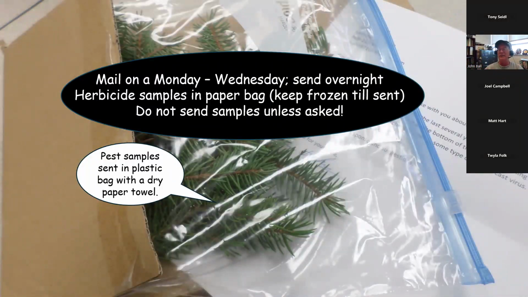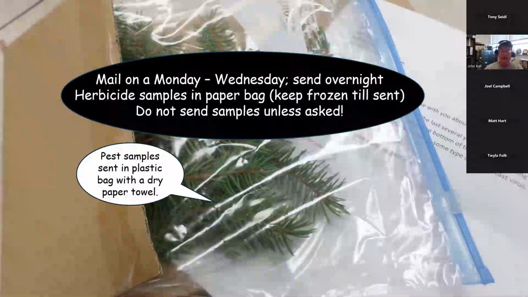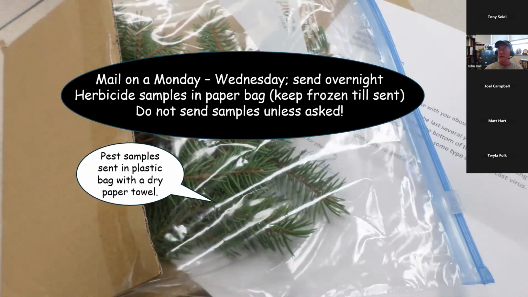Lots of times we do get samples that really there's no indication that it could be a herbicide. And in fact, we can find symptoms and signs that relate to an insect, mite, or a pathogen. And we go down that route first before we go through to look at herbicide. Now, we might go through all that and say, you know what, this might possibly be herbicide, collect samples this way and send them in. Or we might say we're going to come out and take a look at it and then collect the samples ourselves.